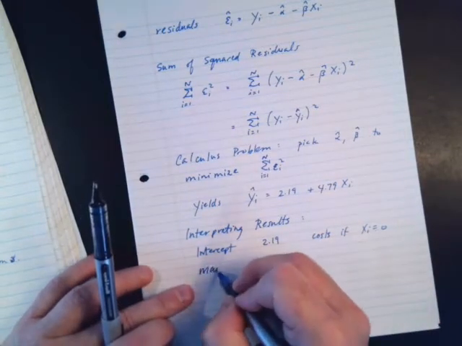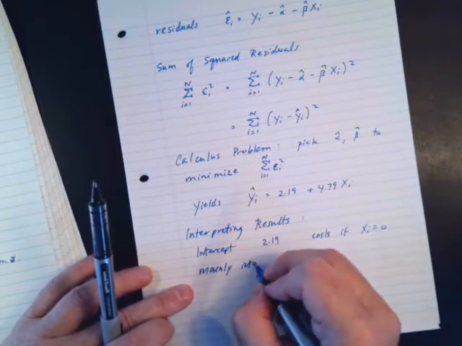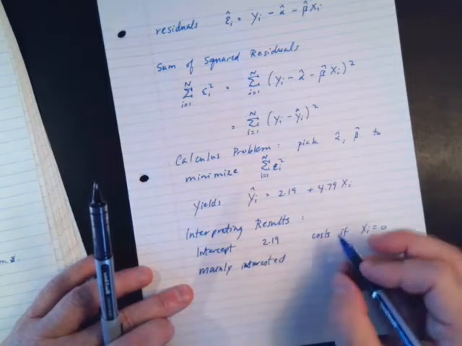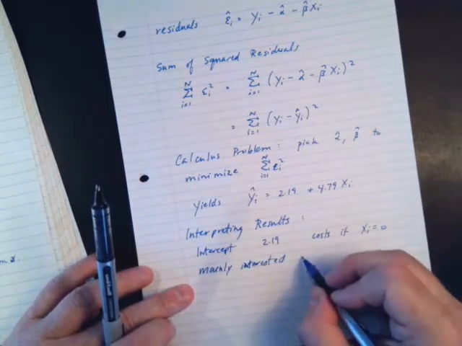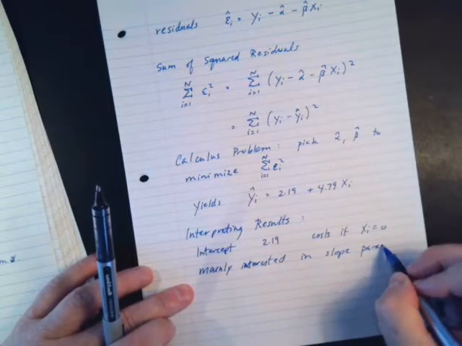However, we're mainly interested, usually, sorry, that's kind of messy, mainly interested in the slope parameters.